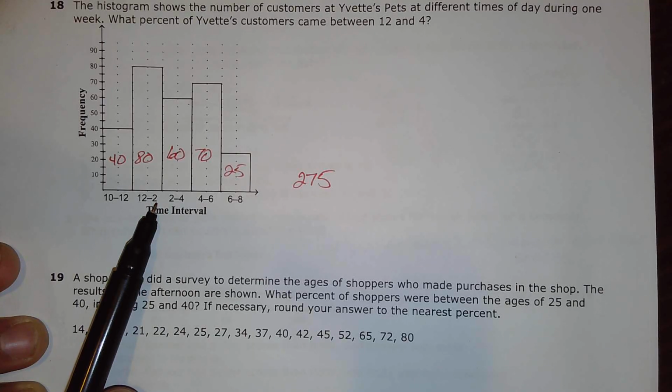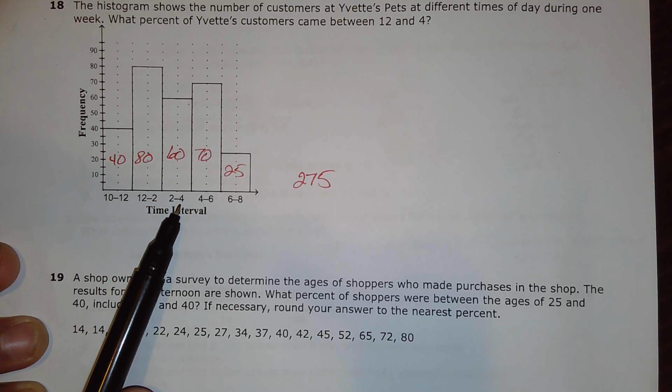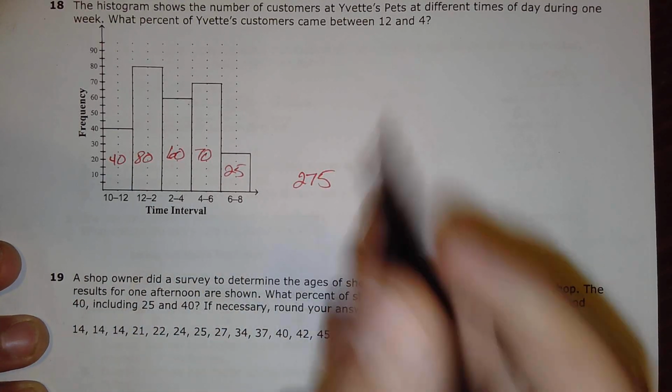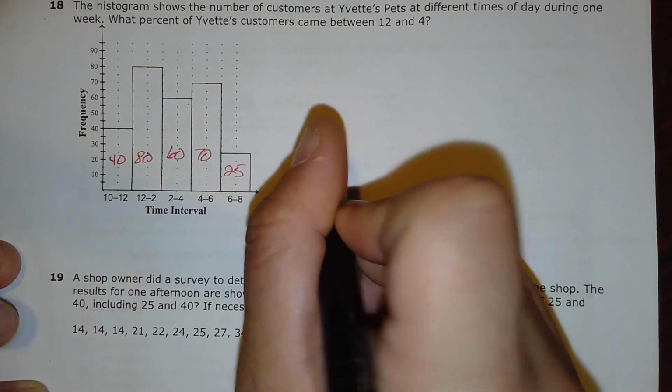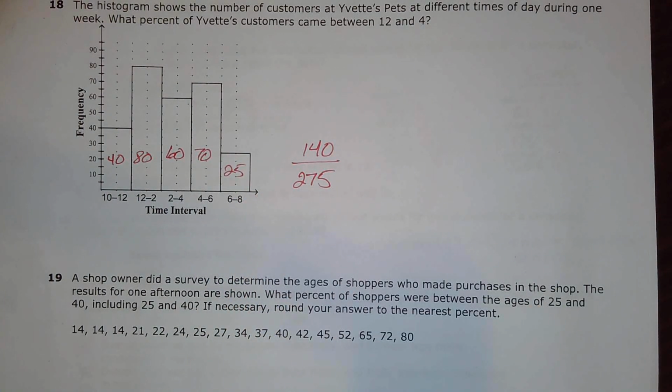Now they want to know what percent of Yvette's customers came in between 12 and 4. Well, 12 to 2 was 80. 2 to 4 was 60. Add these up. We get 140. So now we need to convert this fraction into a percentage. So let's go ahead and do it.